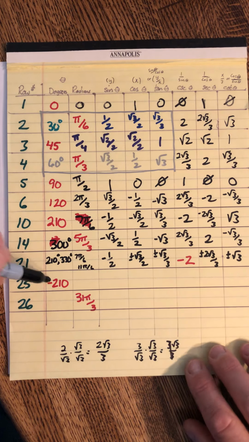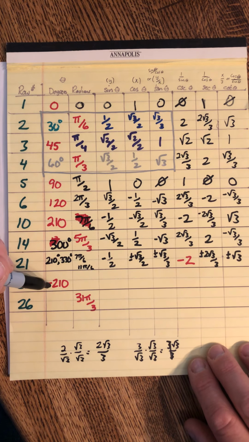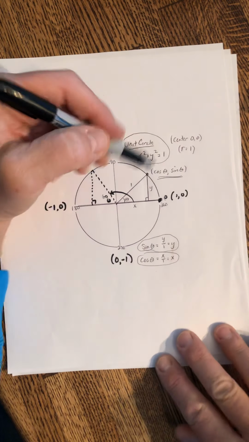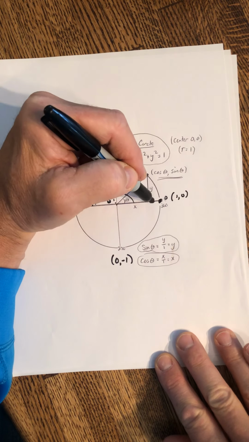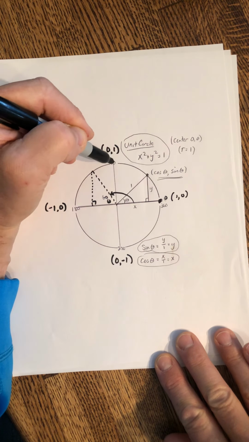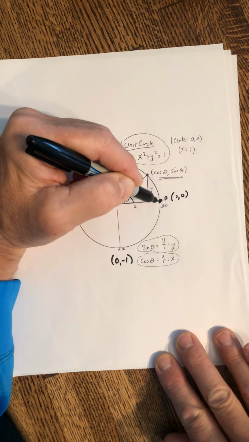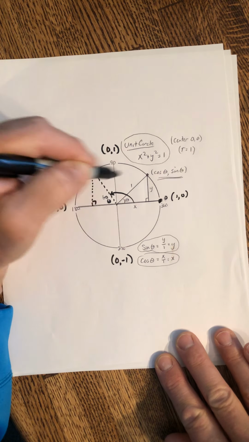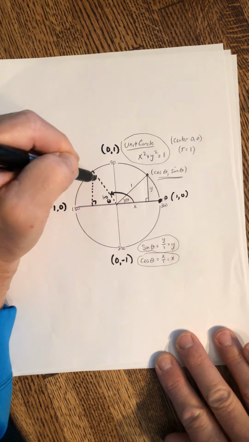I know it's a long video. Row 25, -210 degrees. What the heck does that mean? All that means, we typically measure counterclockwise. A positive angle, like 90 degrees, is up here. Here's 0, here's 90. You're going counterclockwise. The hands of a clock typically go this way. That's called clockwise. Counterclockwise, the other direction.